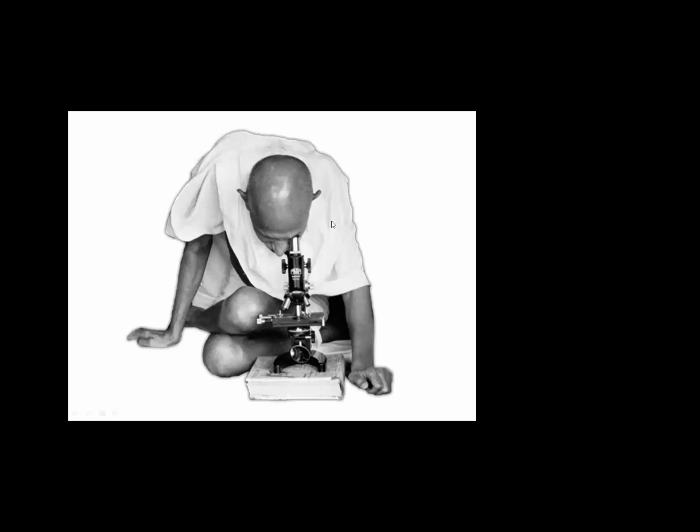Now, this is a very interesting equipment that we all use, and very often it helps us resolve our diagnostic dilemmas. This is a very interesting picture of the great man, the father of the nation, looking at Mycobacterium leprae under the microscope. When I see this picture, I often think that the Mahatma must also have given us the thought that this wonderful equipment may be used in solving a lot of problems.